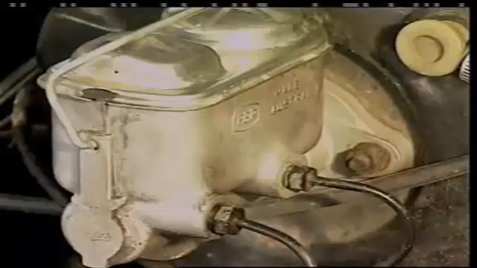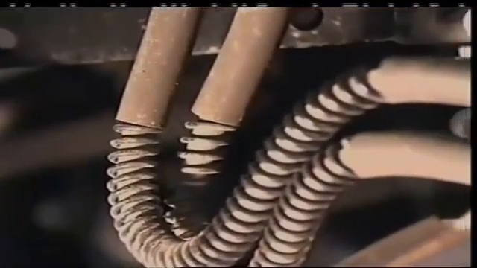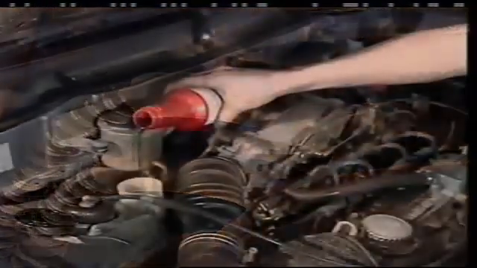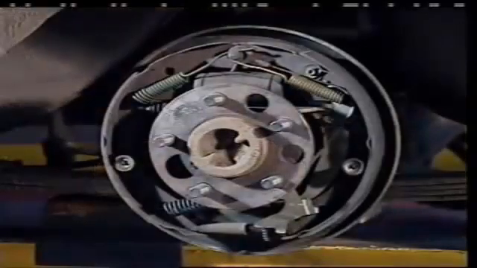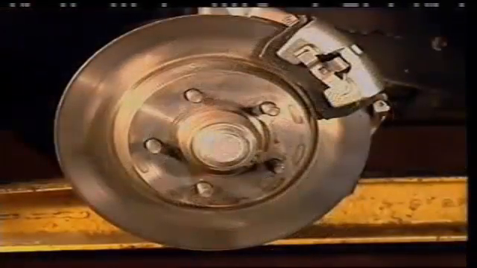A basic braking system has a brake pedal, a master cylinder to provide hydraulic pressure, brake lines and hoses to connect the master cylinder to the brake assemblies, fluid to transmit force from the master cylinder to the wheel cylinders of the brake assemblies, and the brake assemblies, drum or disc that stop the wheels.